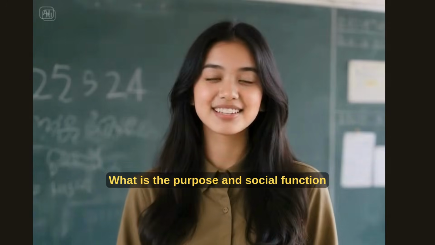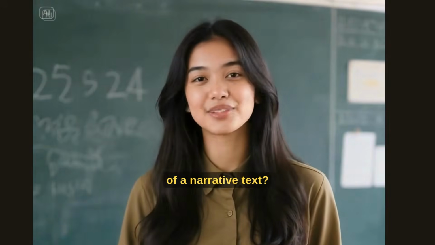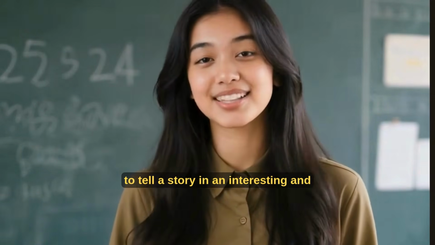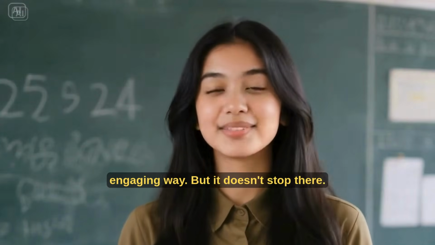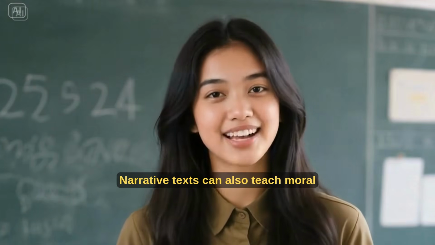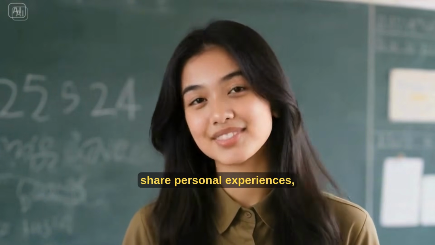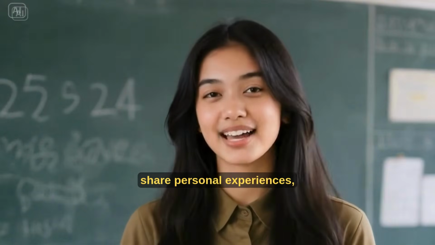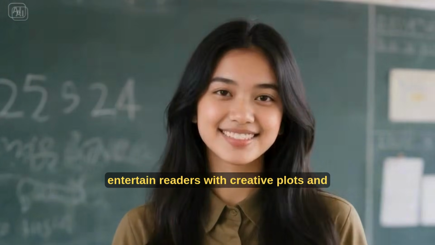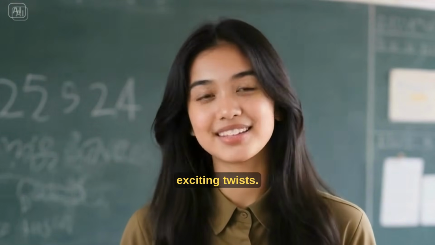What is the purpose and social function of a narrative text? The main purpose of a narrative text is to tell a story in an interesting and engaging way. But it doesn't stop there. Narrative text can also teach moral lessons, like in fables, share personal experiences, preserve cultural traditions and history, entertain readers with creative plots and exciting twists.